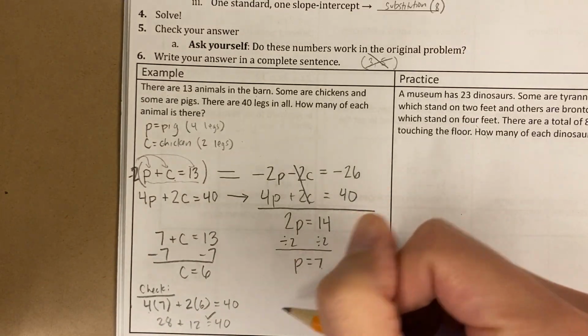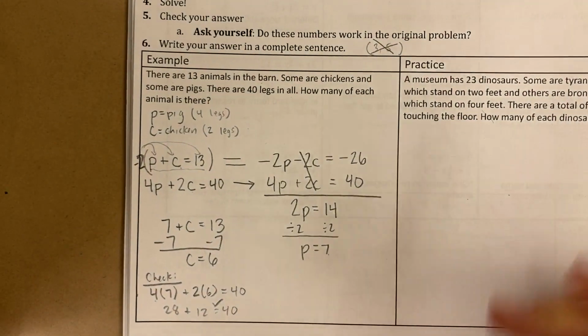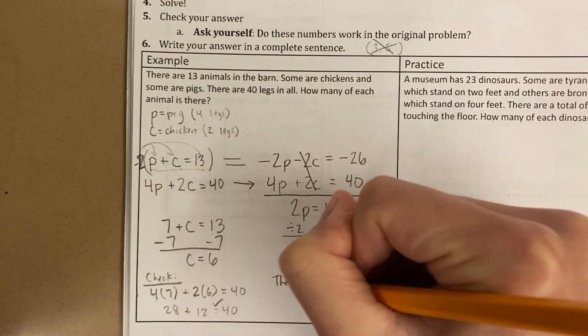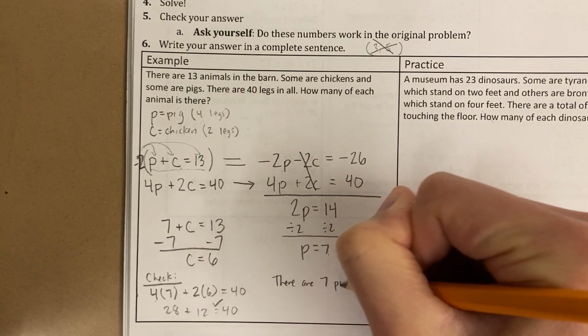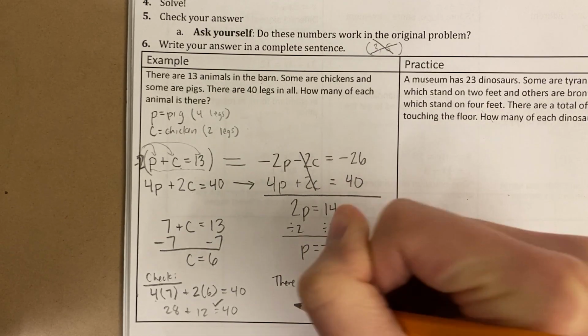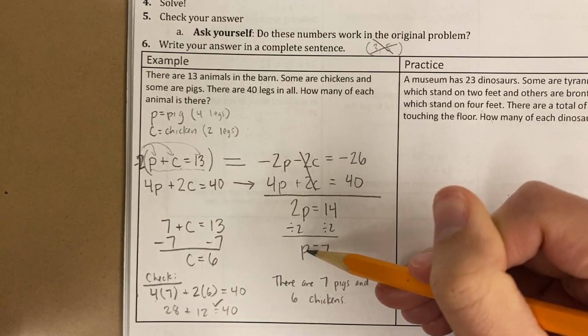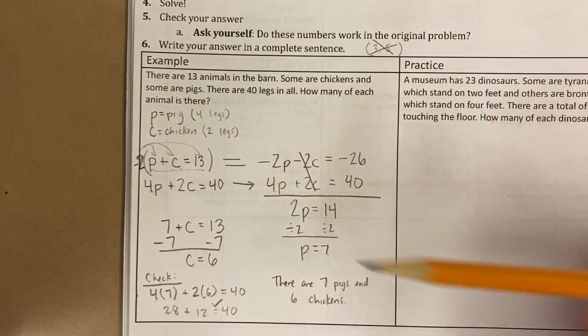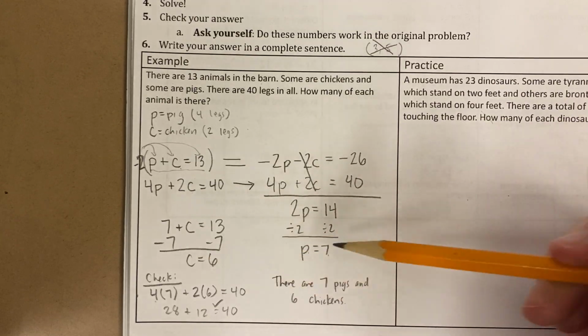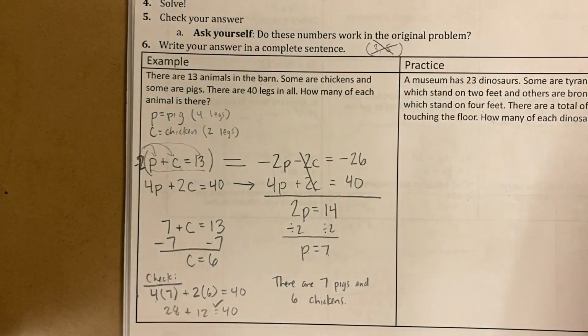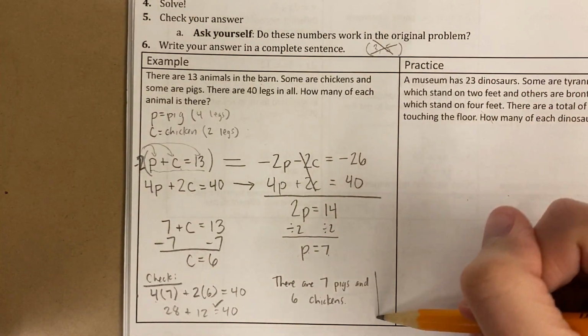So now notice I'm not going to write 6, 7. That doesn't mean anything. I'm going to write there are 7 pigs and 6 chickens. And what's great about me having chosen the letters P and C is that I don't have to go back and think, oh, wait, which one was which? Like, this one is pigs because it starts with a P, right? It makes it easier. Okay, so this is my answer.